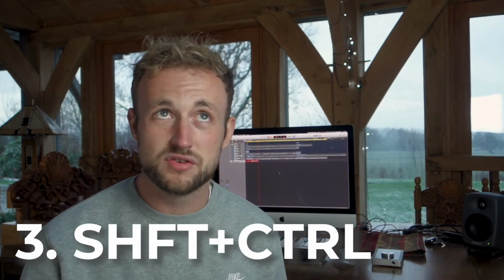Command and U is super useful, particularly if you're doing vocal takes and you just want to loop the chorus. You can click the chords that go through the chorus, hit Command and U, and then it'll just loop that section for you. Number 3 is the fade tool.